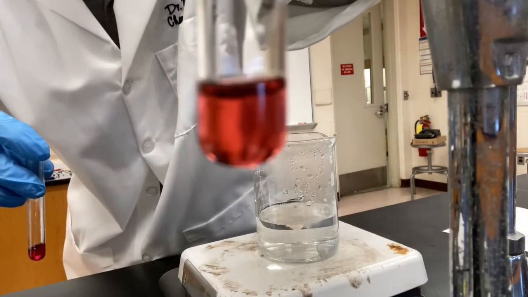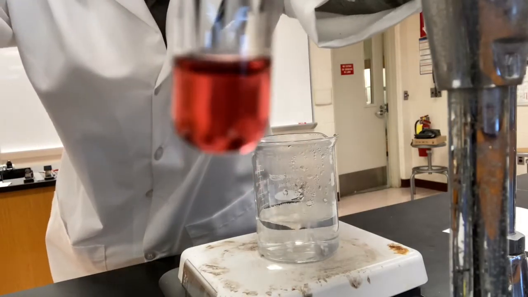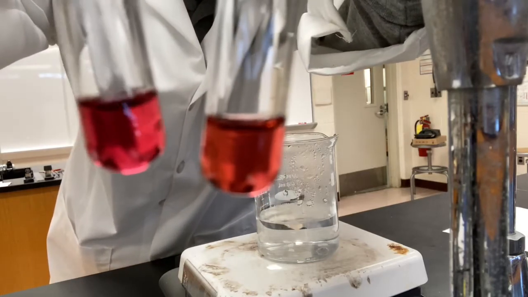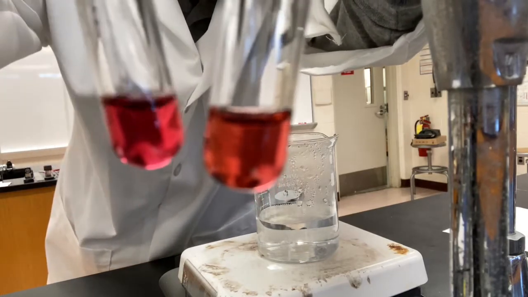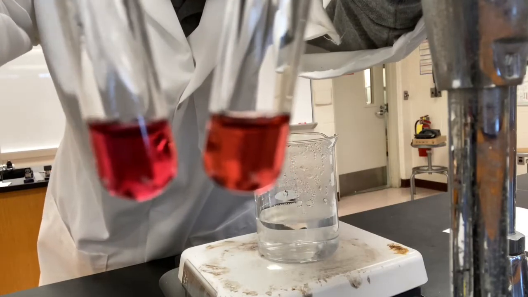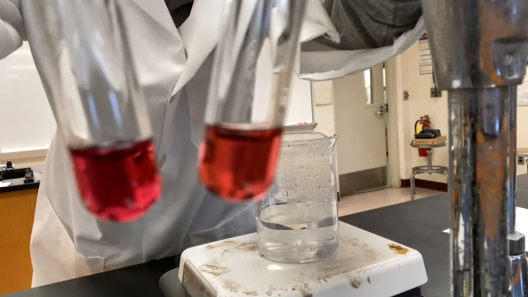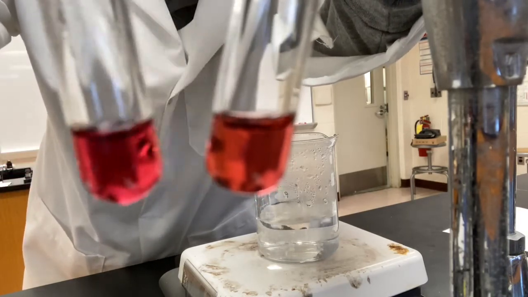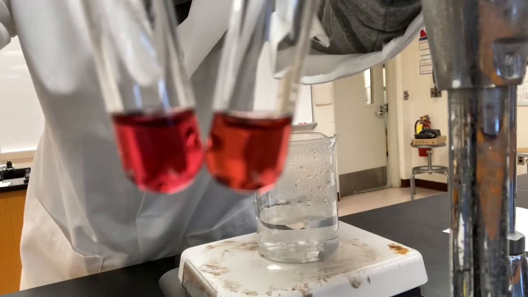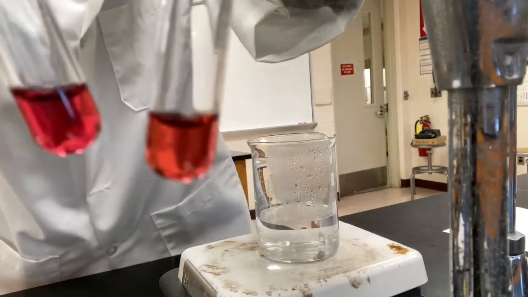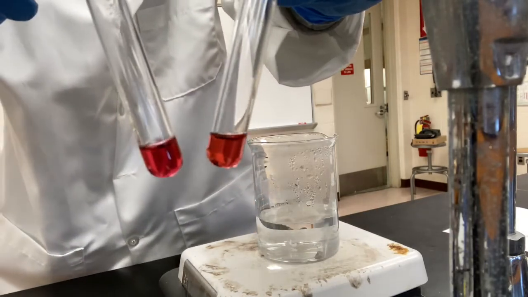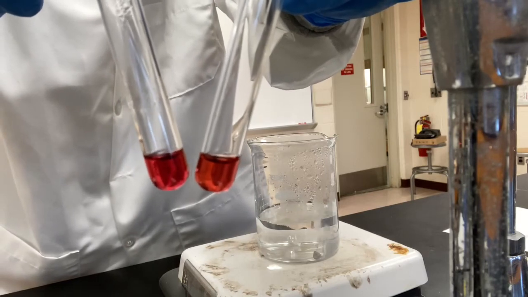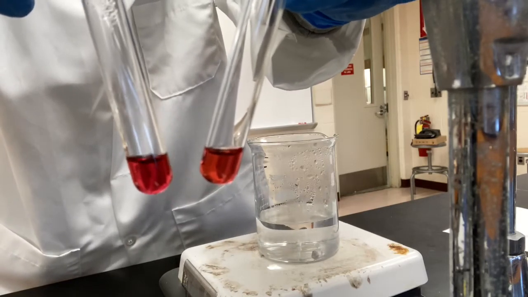This is our control. This is the final solution. It clearly, to me, becomes darker. Not as dark as the one that was added with hydrochloric acid, but clearly it is darker than the original solution. Okay, take a record of it and predict to which direction the equilibrium has shifted and predict whether the reaction you believe is endothermic or exothermic.